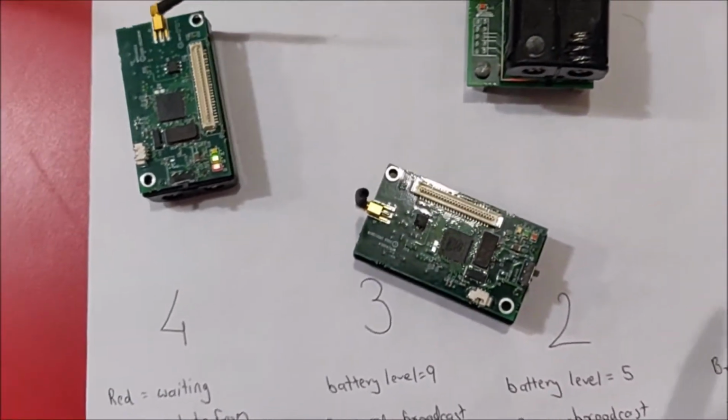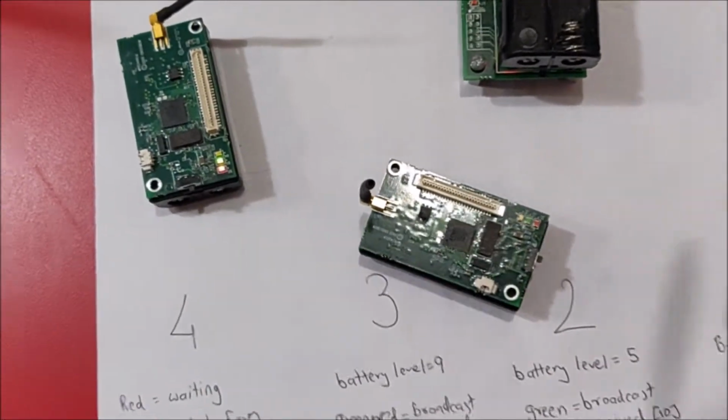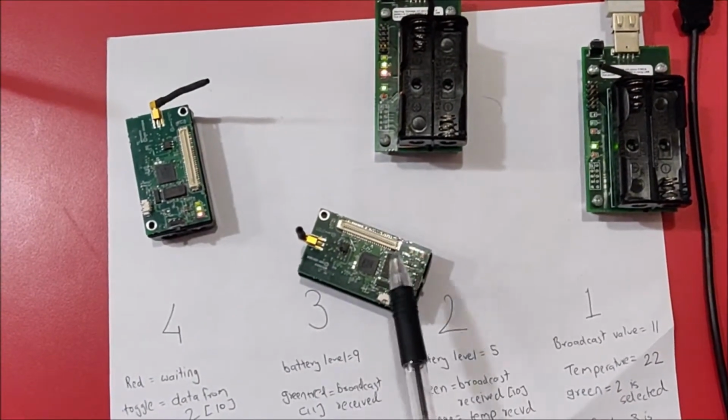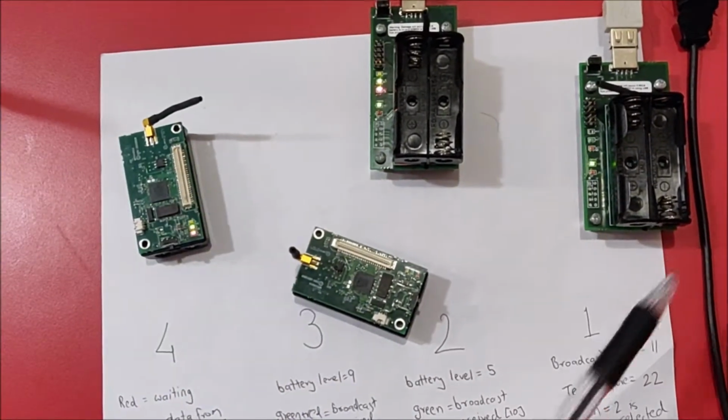So right now the data is being transferred from the 1st node to the 3rd node and then to the 4th node instead of the 2nd one. This is because the battery level of node 3 is 9 and the battery level of node 2 is 5. Now when I switch off the 3rd node, again the data will be rerouted.